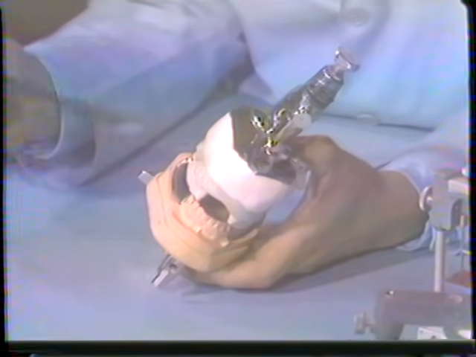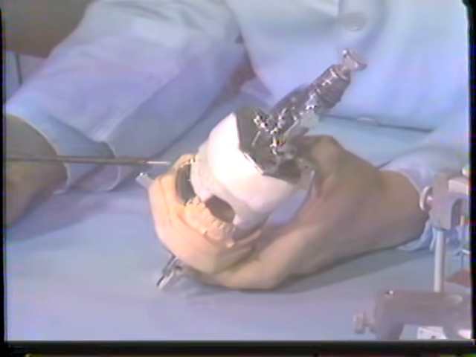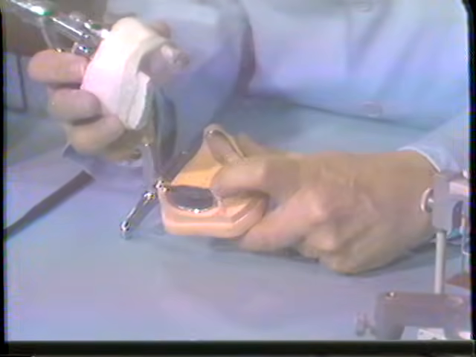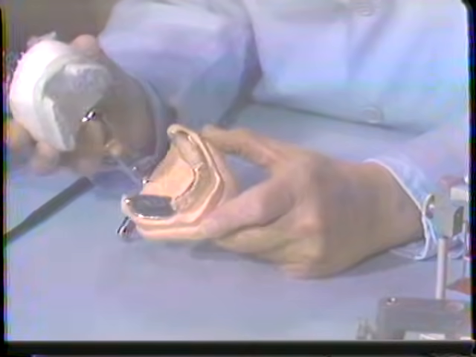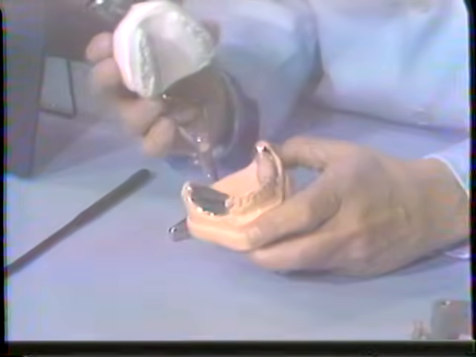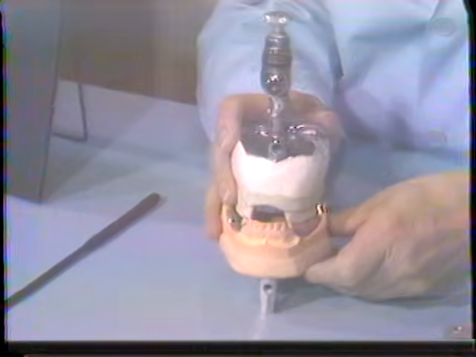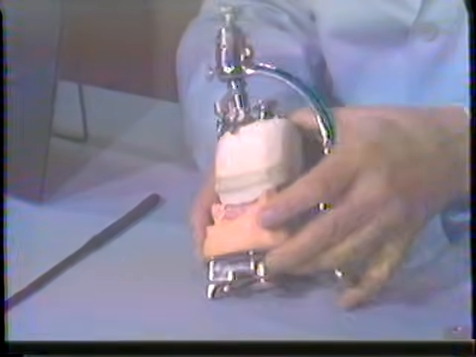There's a step-by-step procedure through which this can be done. And then the occlusal paths are traced out on wax, and a template made, as shown here for the removable partial, and the teeth are set to the template, as we have done on the opposite side already.